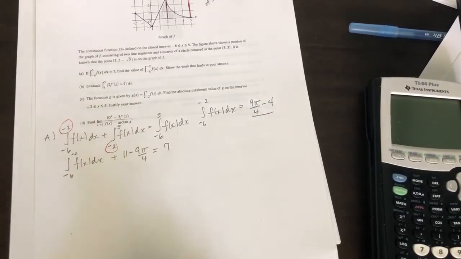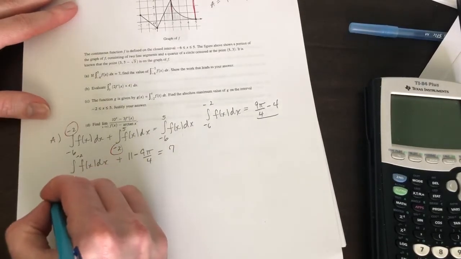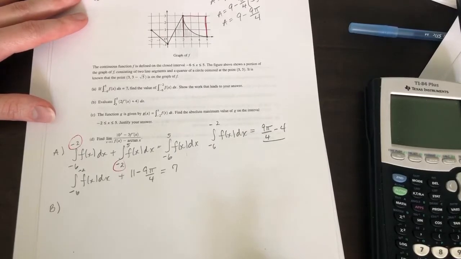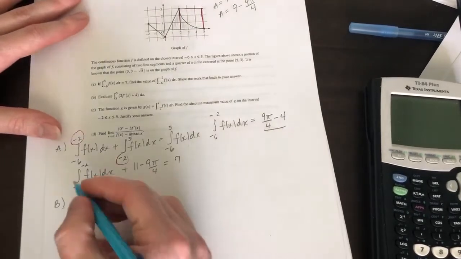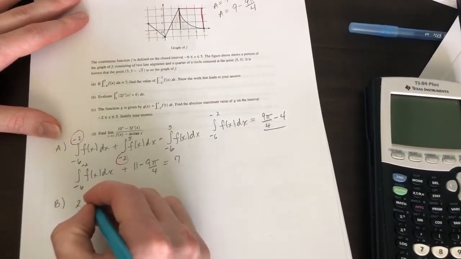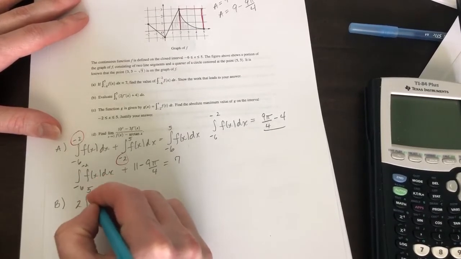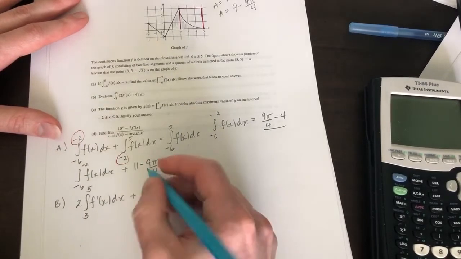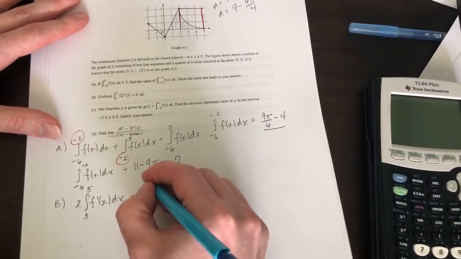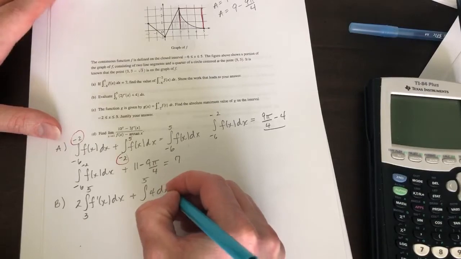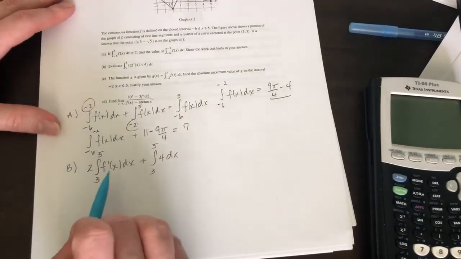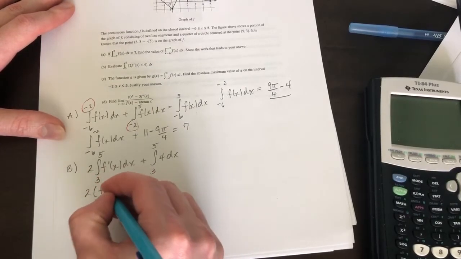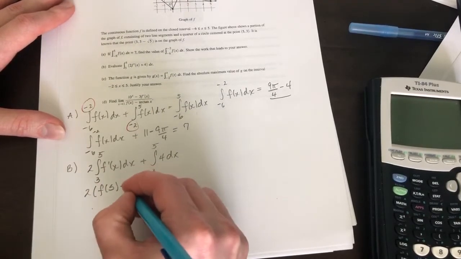Part B. Okay, we want to evaluate the integral from 3 to 5 of 2 times f prime of x plus 4 dx. What we're going to do is split that into two separate integrals. Remember, the integral of f prime of x is equal to f of 5 minus f of 3.